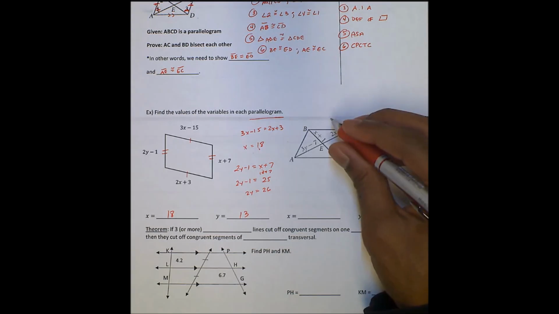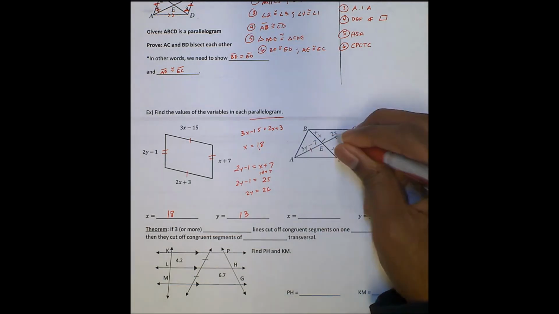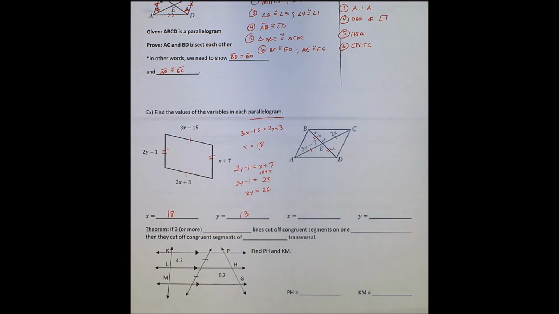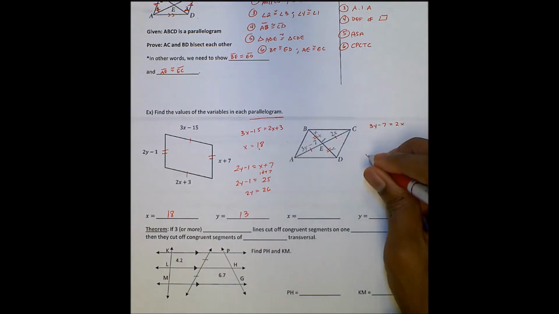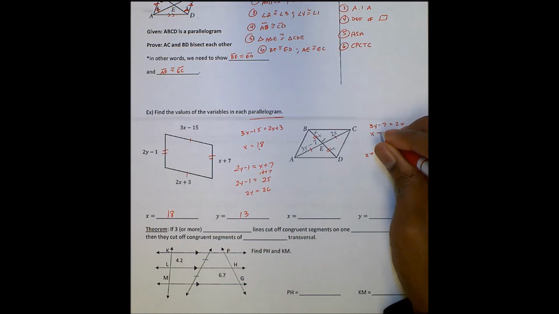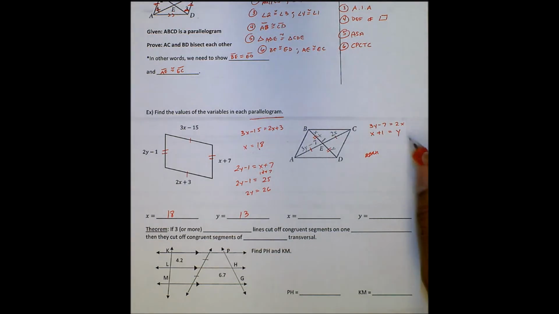Alright, the next problem, we want to solve for x and y again. This is talking about diagonals, and we know that the diagonals of a parallelogram bisect each other. And so what that tells us is that these two segments are congruent to each other, and these two segments are congruent to each other, which essentially sets up our problem. 3y minus 7 equals 2x. Also, x plus 1 equals y. Okay? Now you might say, oh, well, we can't solve for it in either equation, but as a system, we will be able to solve it.